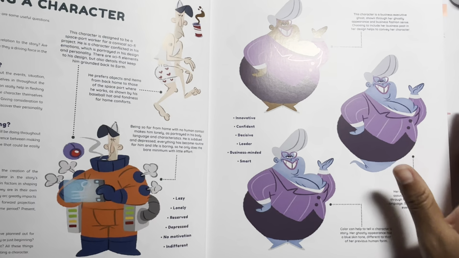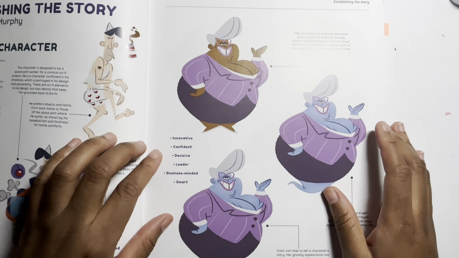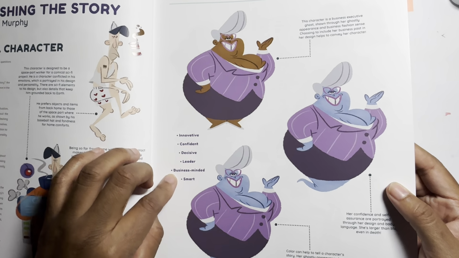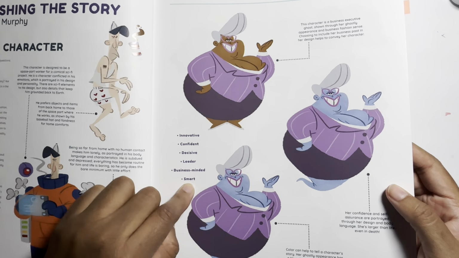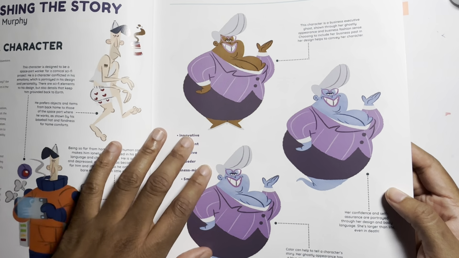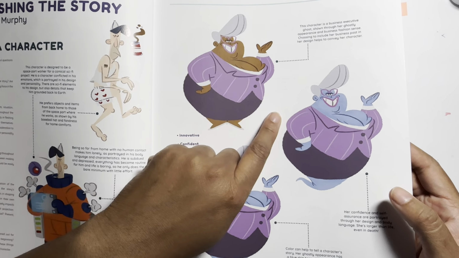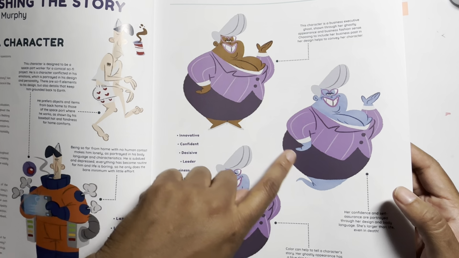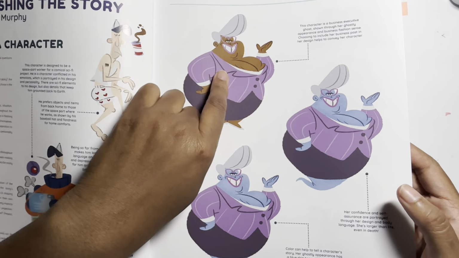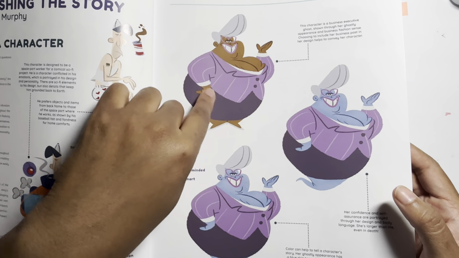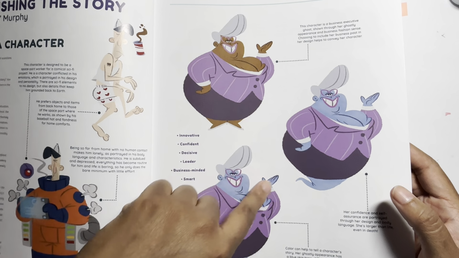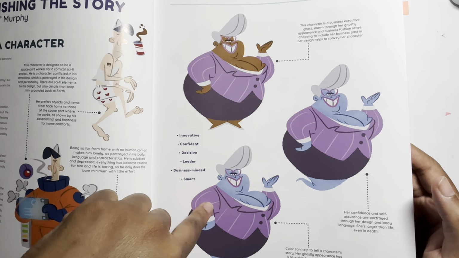Then we have another character over here, and she's an innovative, confident, decisive leader, business minded, and smart. Now, it seems she's a ghost. So it looks like they took her design and worked with it, because here it says she's a business executive ghost, but you can't really tell she's a ghost. So I guess they changed it up a little bit and ended up with this one here.